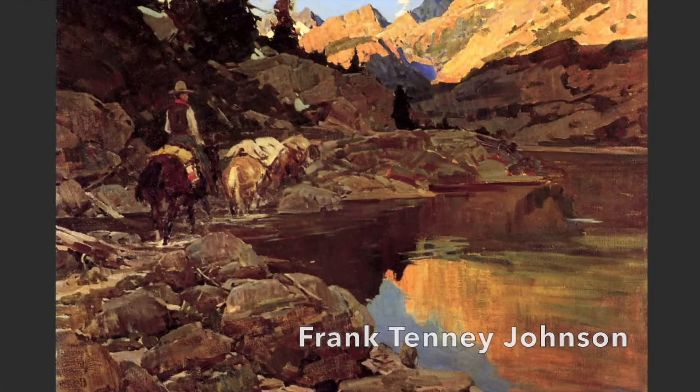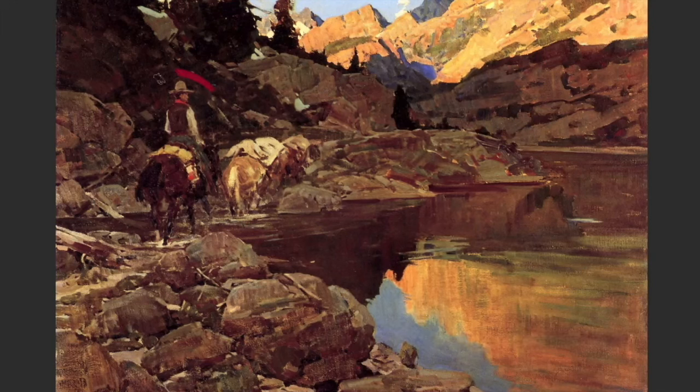Now this is a Frank Tenney Johnson painting, and here he's got his focal point way over to the side, close to the edge here, which you usually don't see very often. But this works because of the pattern of the rocks. These rocks are dark, but they're not as dark as the trees. So the trees are another pattern.